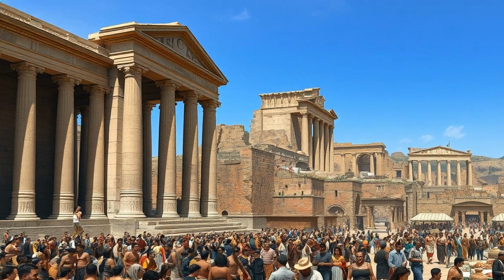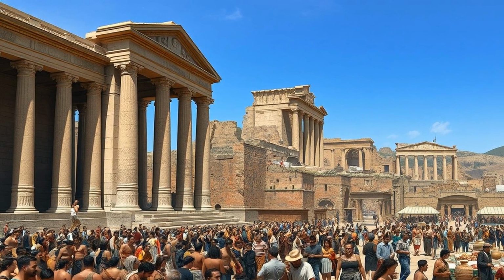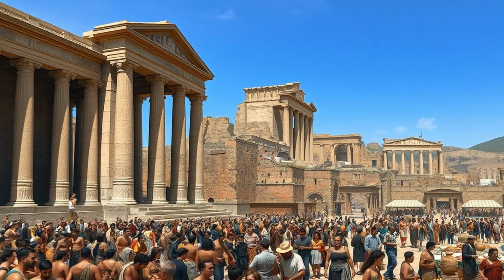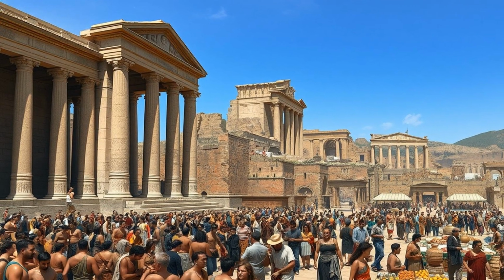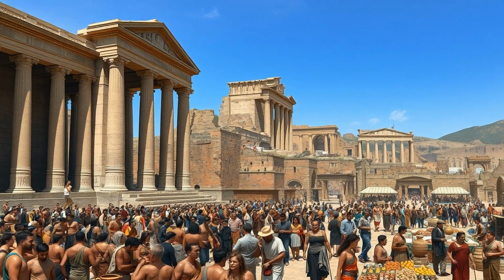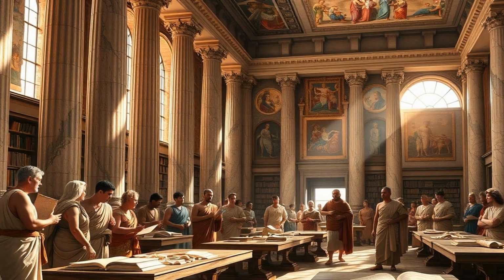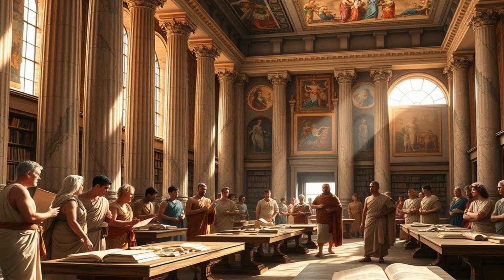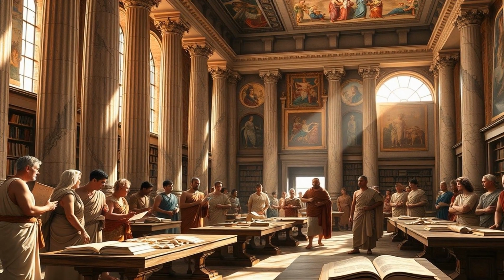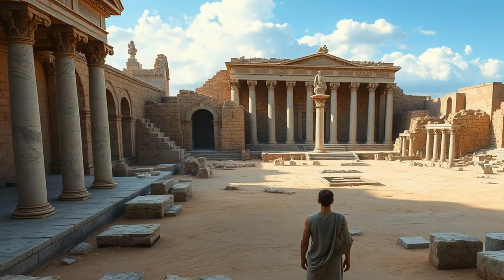The grandeur of Rome, once a beacon of civilization, culture, and military might, begs the question: how did this colossal empire, which dominated much of Europe, North Africa, and parts of Asia, fall into ruin? It's a topic that has fascinated historians, scholars, and the curious minds of millions for centuries.